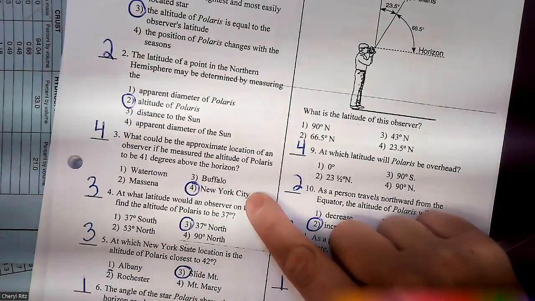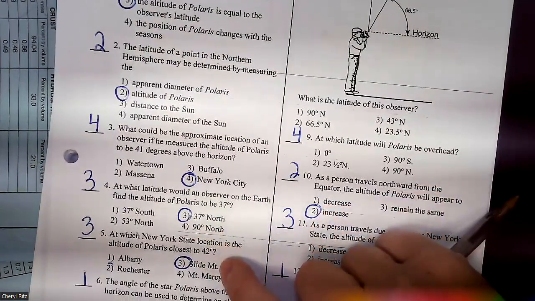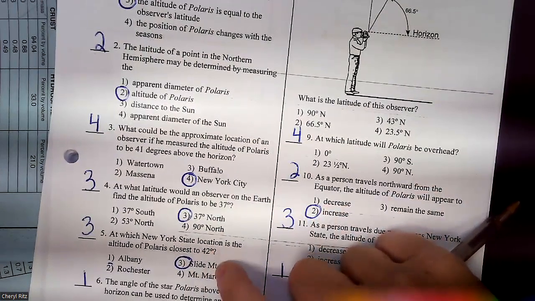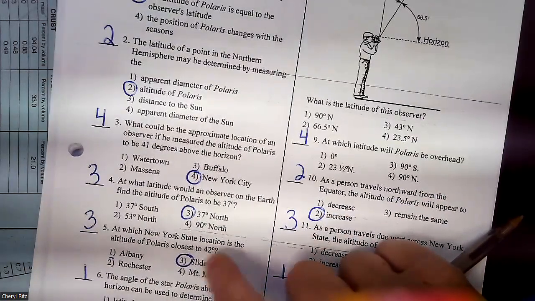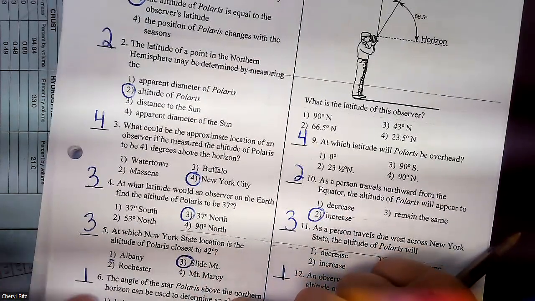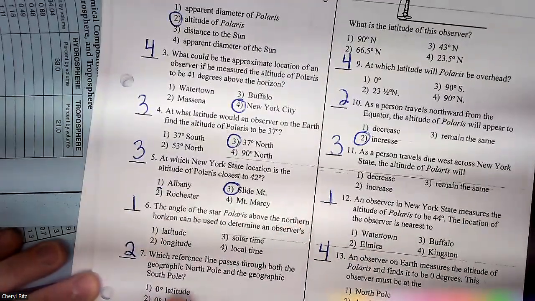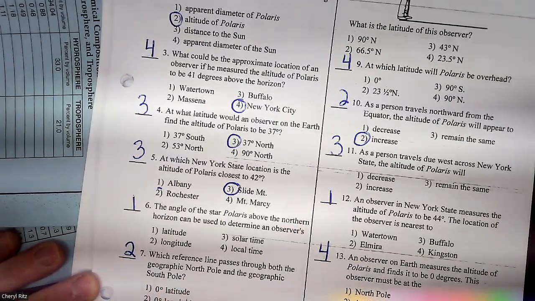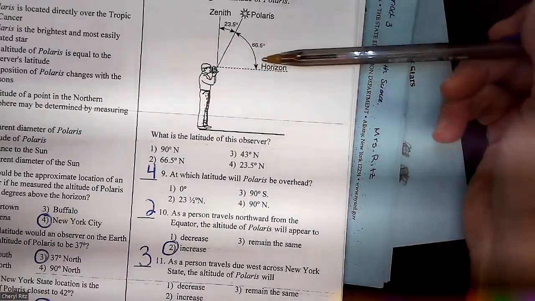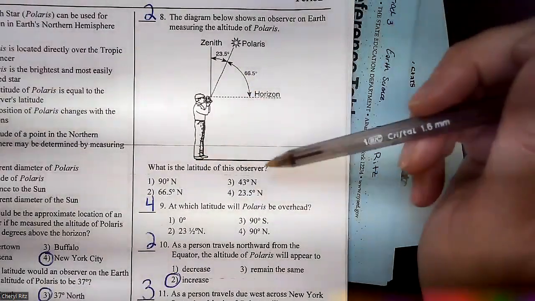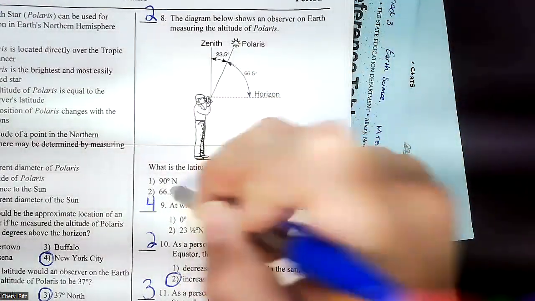New York City. Altitude of Polaris equals your latitude. So number 4 is 3. Altitude, so we go to 42 degrees on the map, and that's closest to all 3 of these. Which one is 42? That's Slide Mount. Again, altitude of Polaris is equal to your latitude. Number 6 is 1. And so if we go through the North Pole and the South Pole, that's going to give us a longitude of 0. Altitude of Polaris equals your latitude. So Polaris is there. So we're at 66.5 degrees north, number 2.